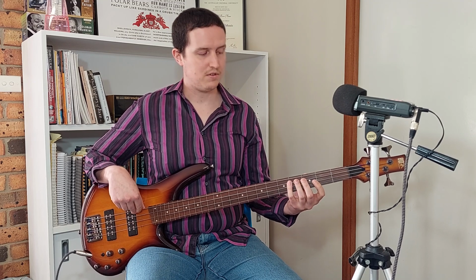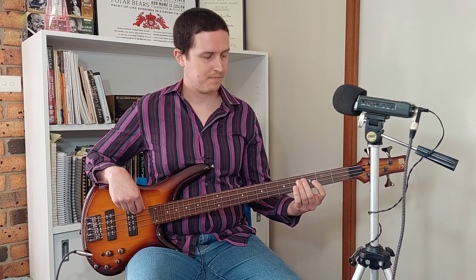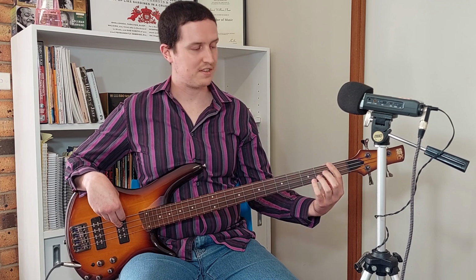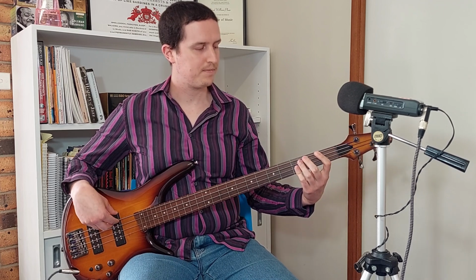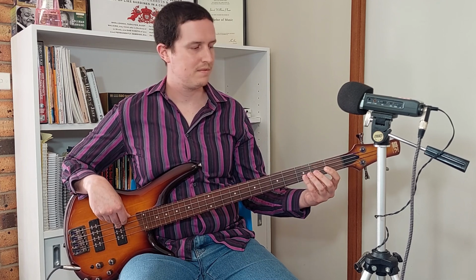Okay, same thing for C. For C minor 7, we can do D flat to C, or we can do B to C, B natural to C. For this F, let's say we go down to the first fret F, we could play G flat down to F, or E natural up to F, B flat 7, B natural down to B flat, or A natural up to B flat.